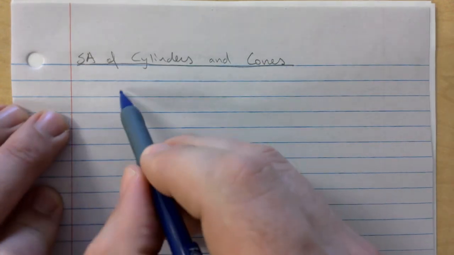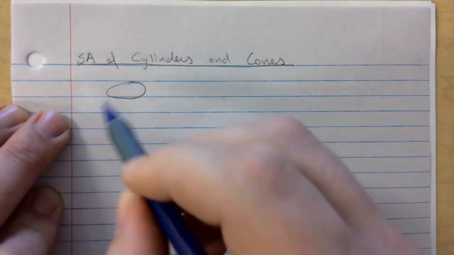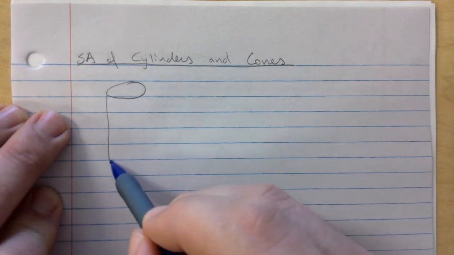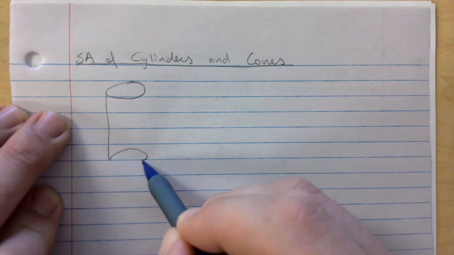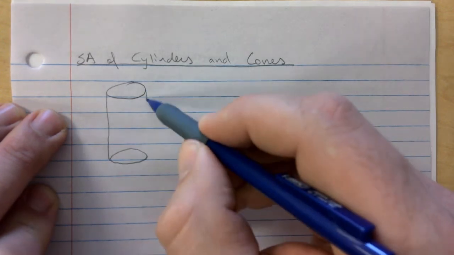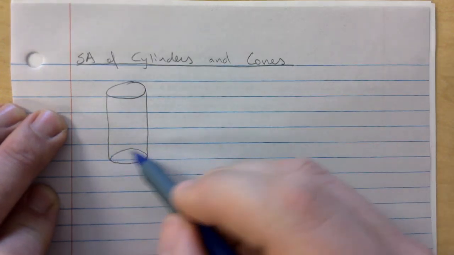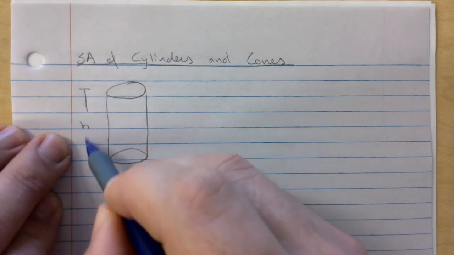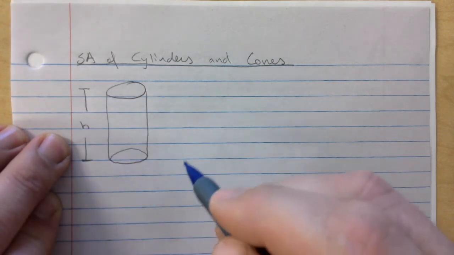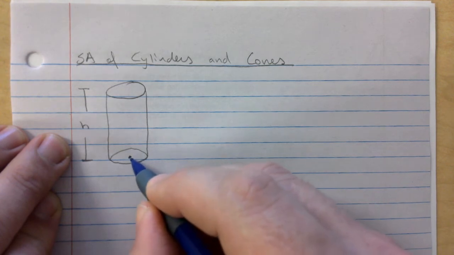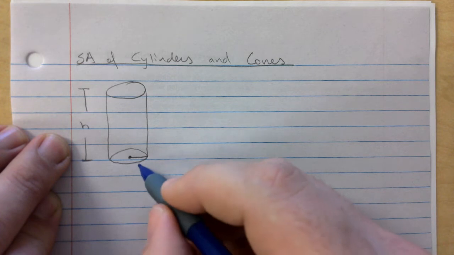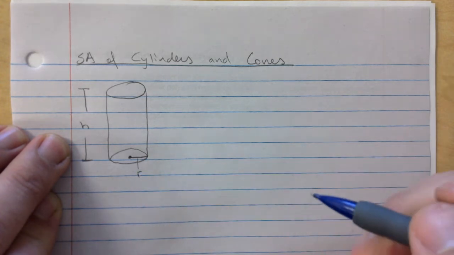So you have a cylinder, and it basically has 2 circles and the side, right? This would be the height from top to bottom. And the radius is from the center of the circle going out. That's the radius.